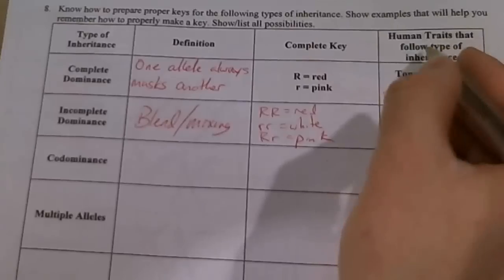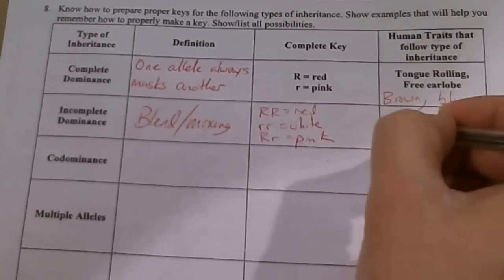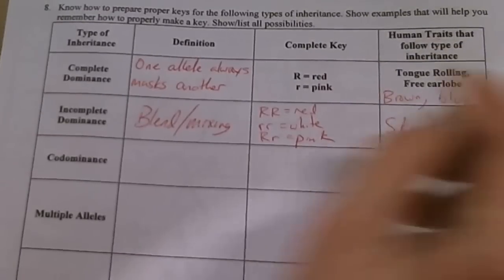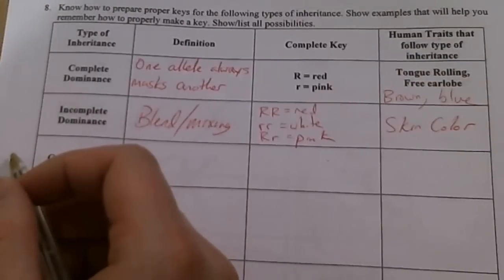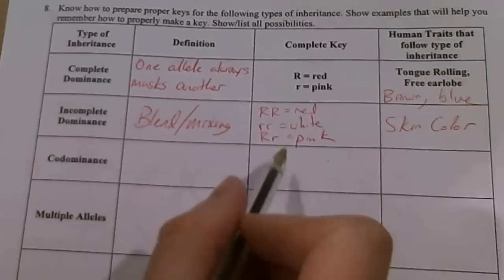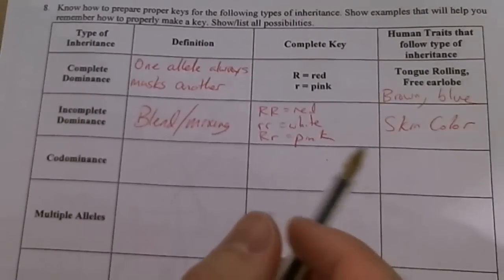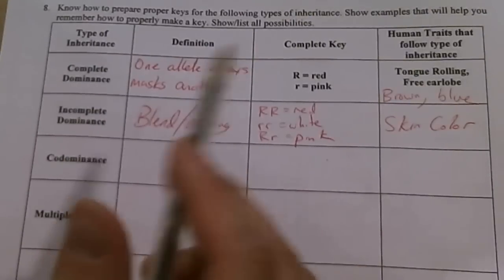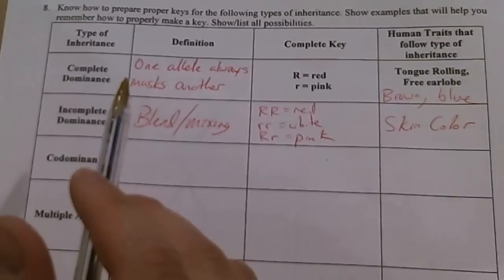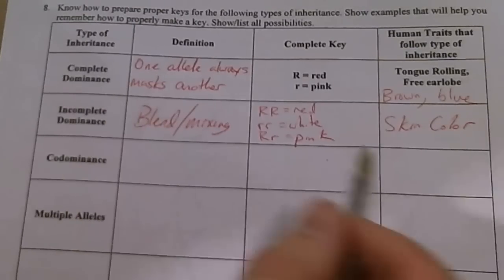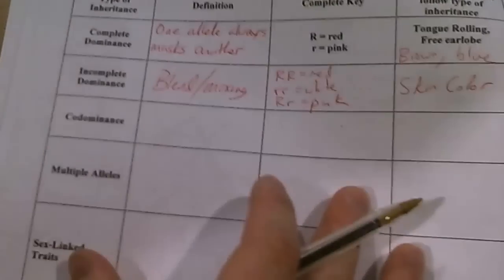So some human examples of that would be like skin color. For example, President Obama is a great example of how skin color sort of mixes together, where his father was black and his mother was white, and when they got together, he was a little bit lighter than his father. So the skin sort of mixed together.